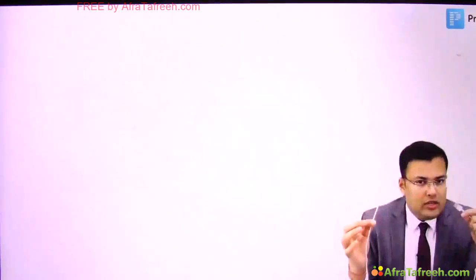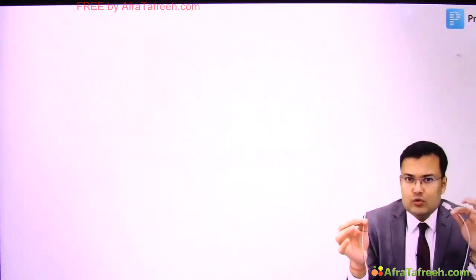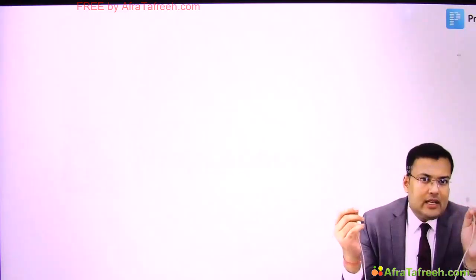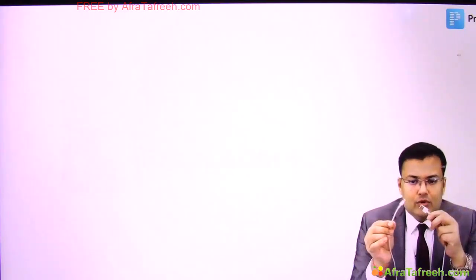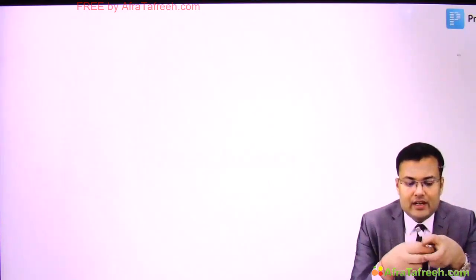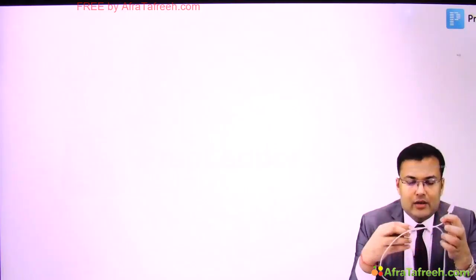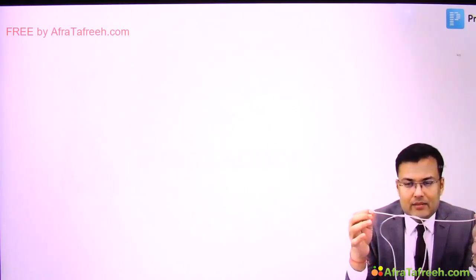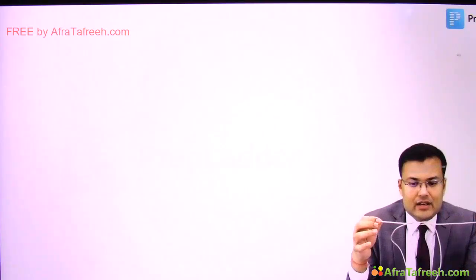Clear? Now third is granny knot, also known as pseudo square knot. Okay, now see, this is the laptop end, this is a phone end. What I'm going to do, I'm going to take the first throw, and again you can see the phone end comes in my right hand. Clear? Means I didn't cross.